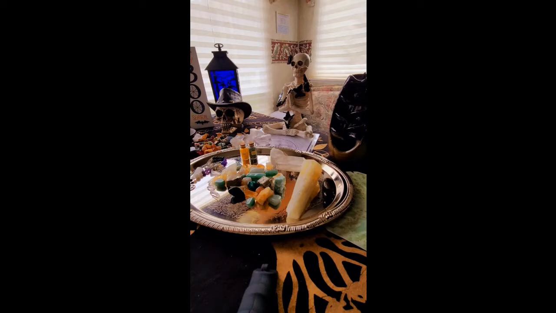Now, how to choose crystals for your grid. At this point, you may be wondering how to go about deciding which crystals to use in your crystal grid, right? And there are several ways to do this. I feel the most powerful way, the way that will yield the best results, is to choose your crystals intuitively.